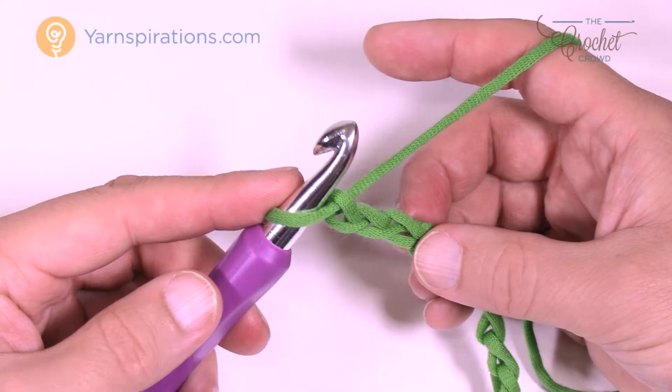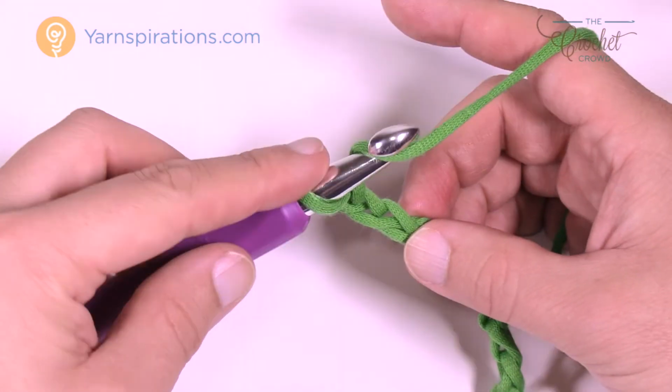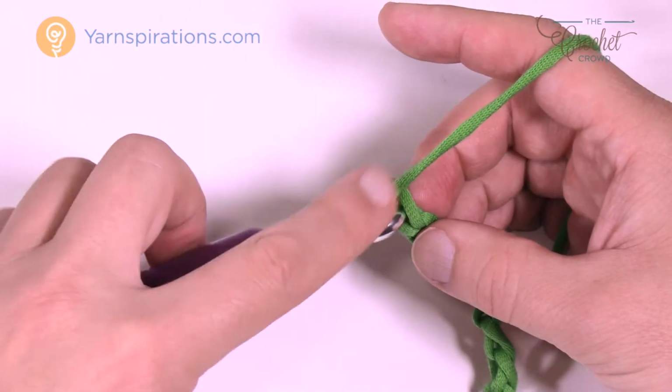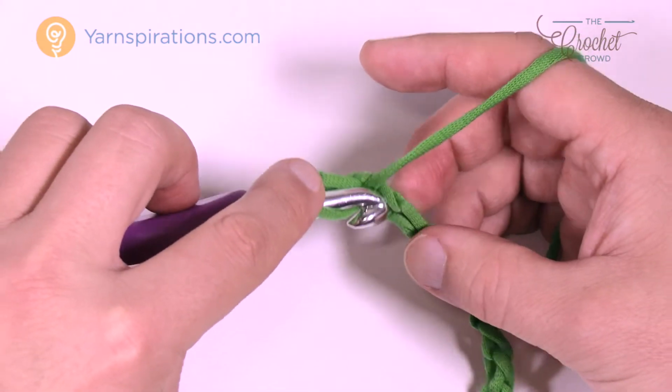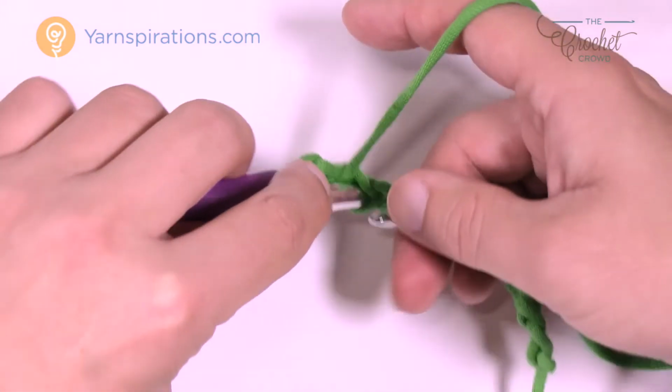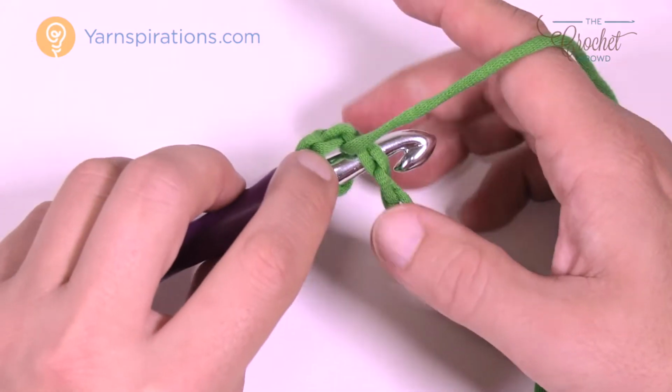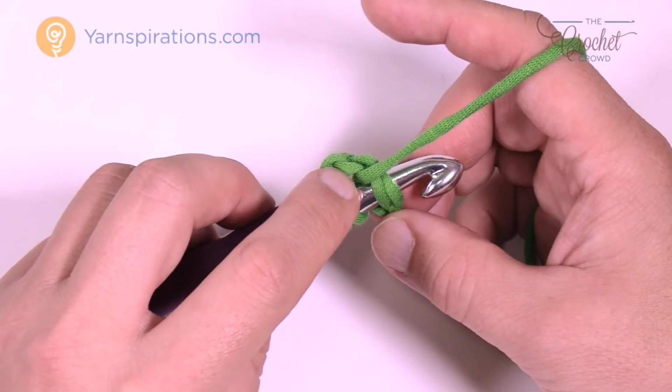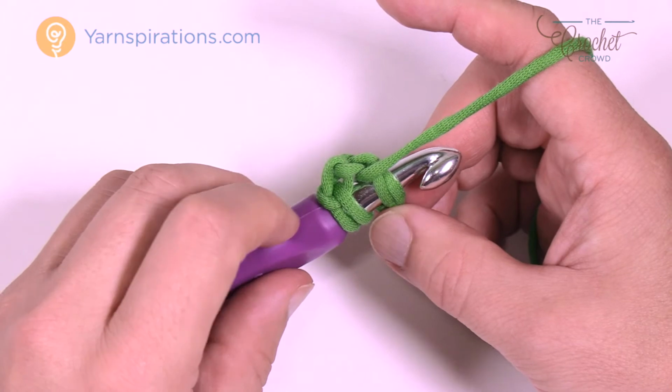And what I want you to do is make sure that you wrap the hook first, and going into the chain, make sure that there's 2 strands of yarn from the chain going on the top of the hook and only 1 at the bottom. Usually I always show the back hump only. In this case, I want you to have 2 strands on top. It's important.